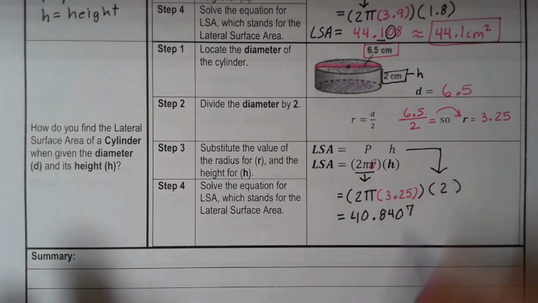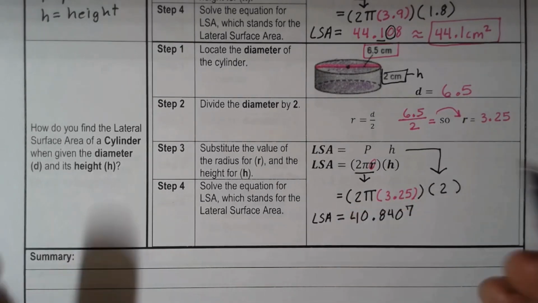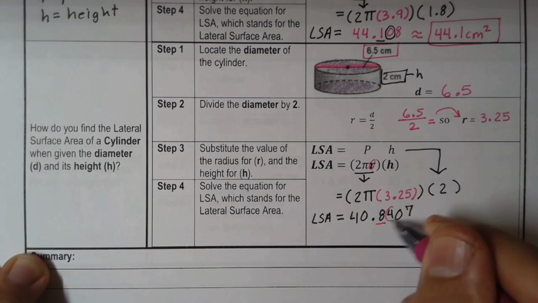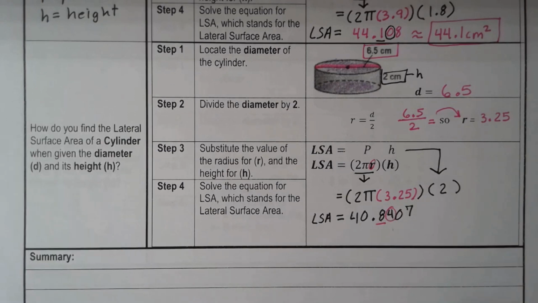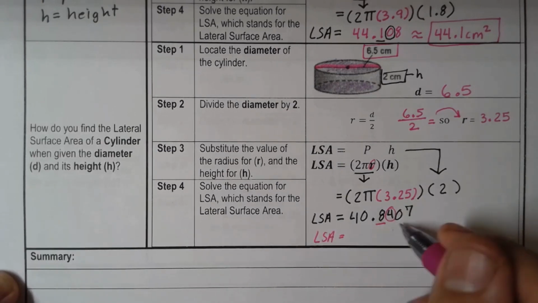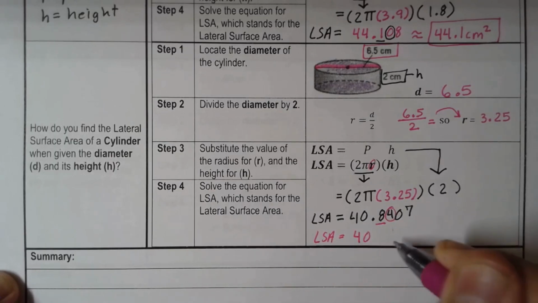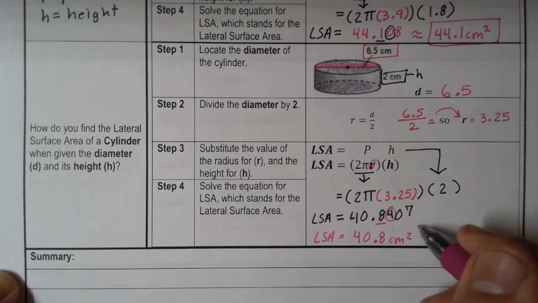Now remember, this is the LSA that we're getting right here, but I do want to round to the tenths place, so I'm going to look at the number after the tenths place, right? That 4, and 4 or less, let it rest. So therefore, our final answer for the LSA is going to be approximately 40.8, and this is centimeters, so centimeters squared.